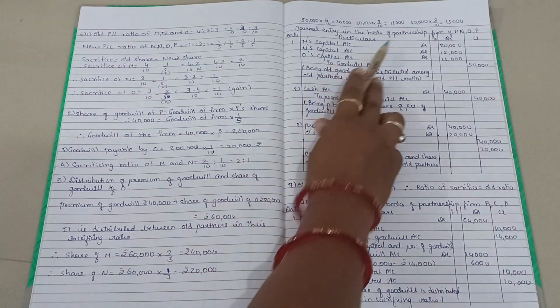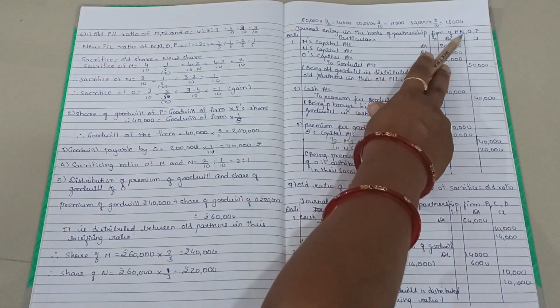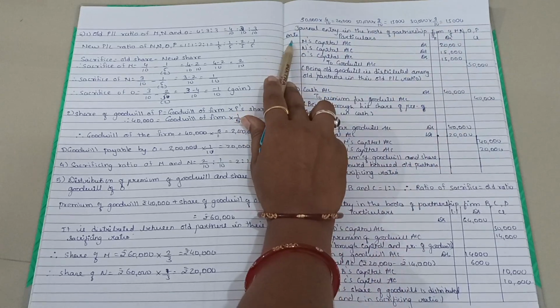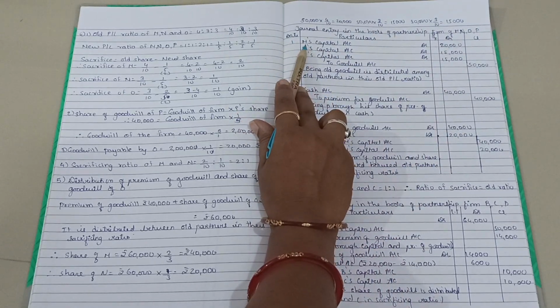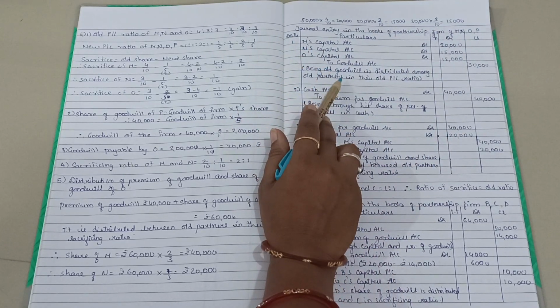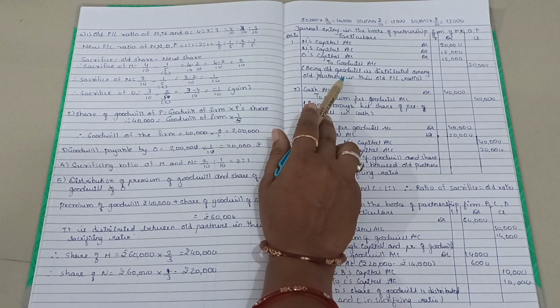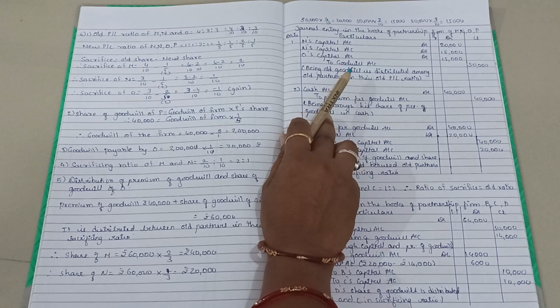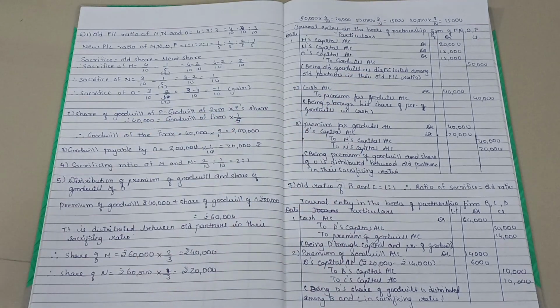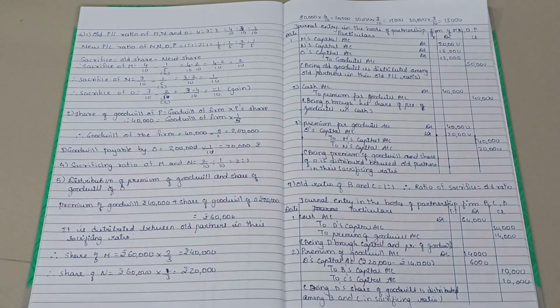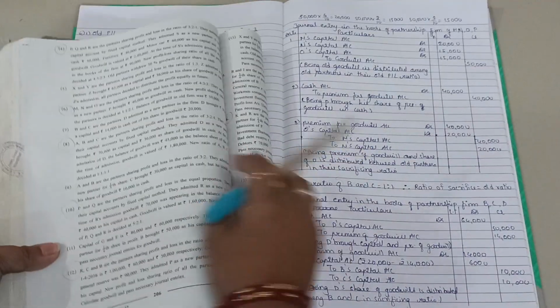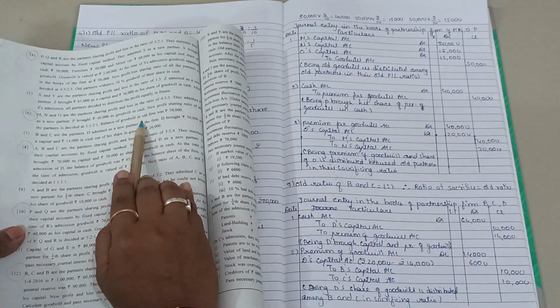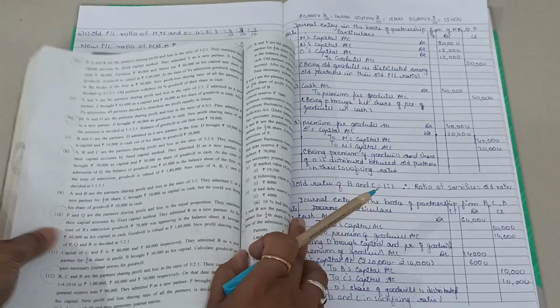Journal entries in the books of the partnership firm of M, N, O and P. First of all, we have to distribute goodwill among the old partners in their old ratio. In the question they have given the balance of goodwill in the old firm as 50,000.